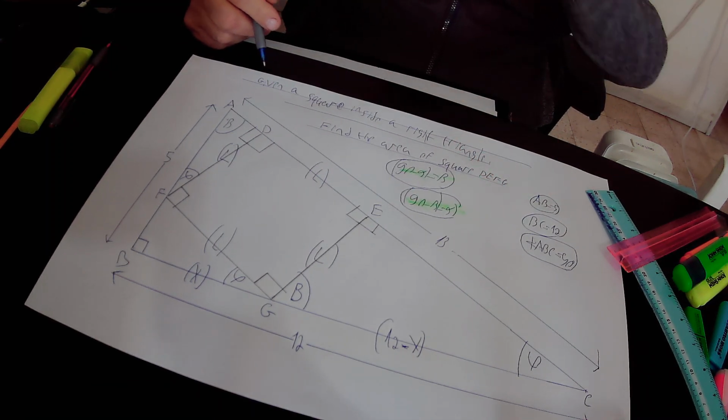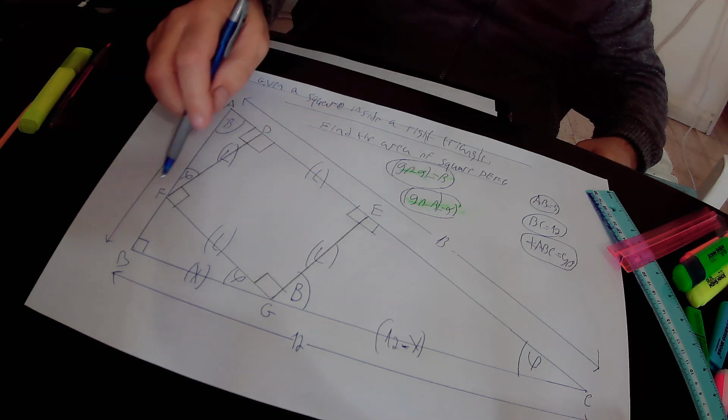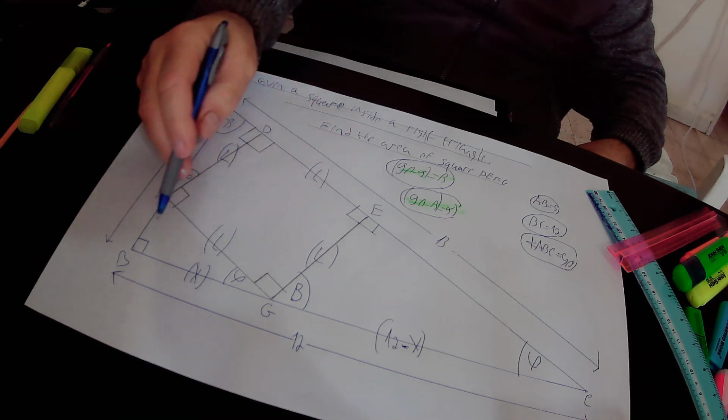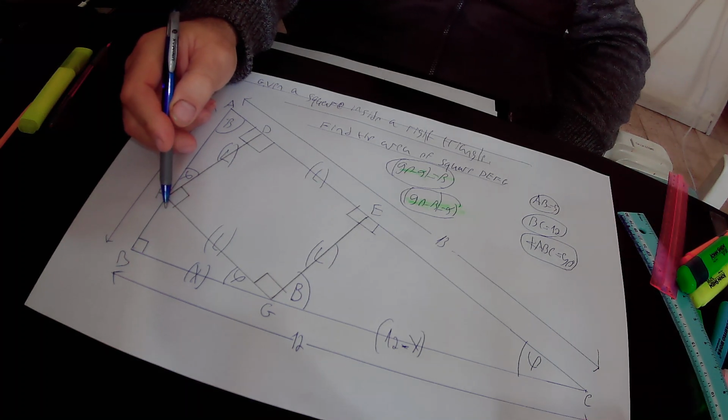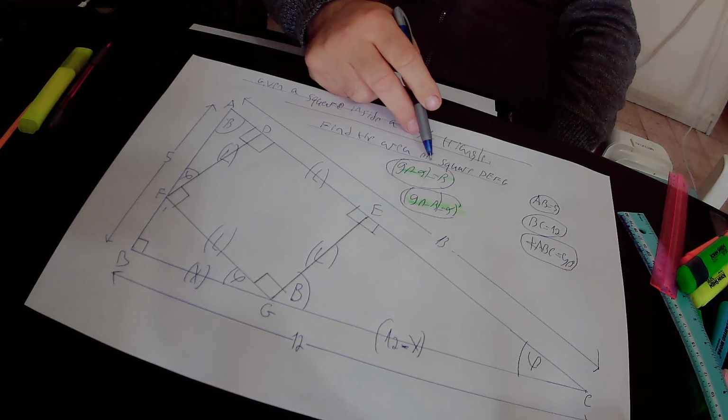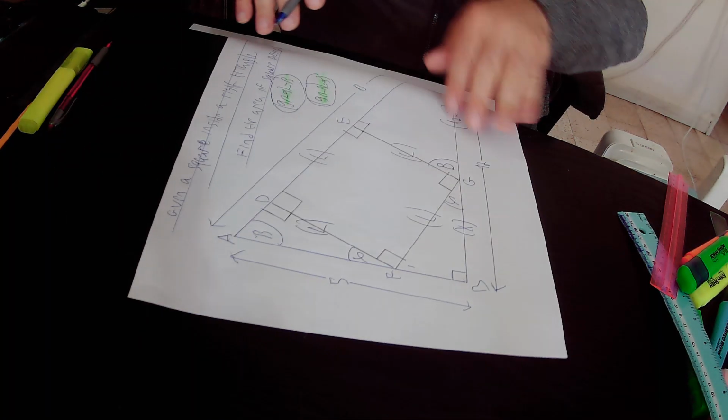So, in the small right triangle FBG, this angle equals alpha, this angle equals 90 degrees, therefore the missing angle here must be equal to 90 degrees minus alpha. But 90 degrees minus alpha equals beta, therefore the missing angle here must be equal to beta.